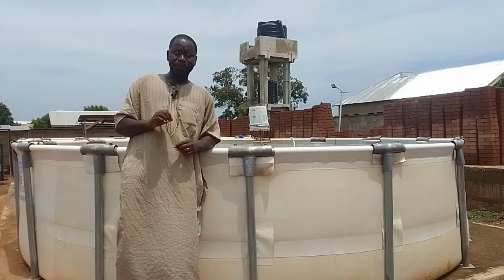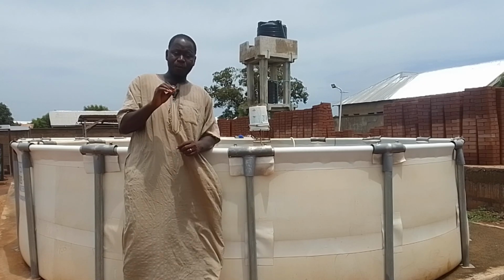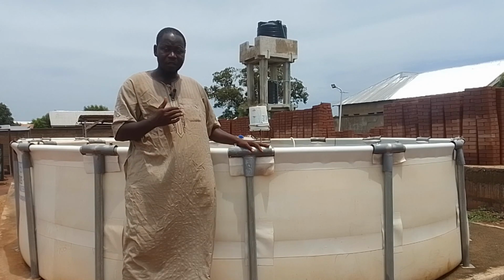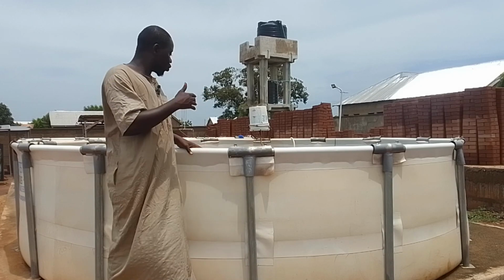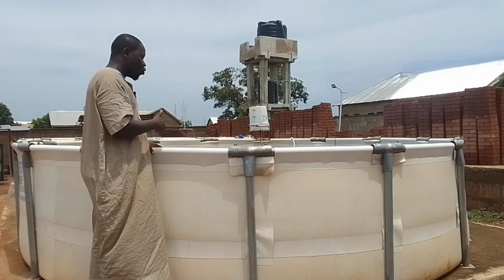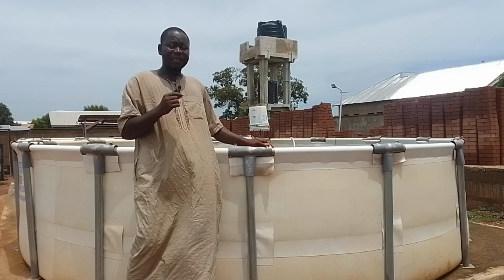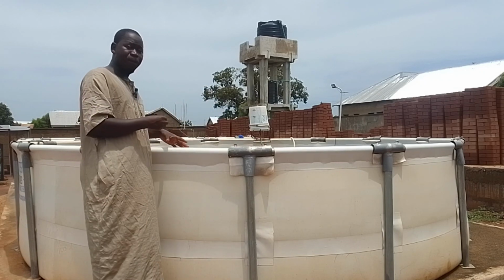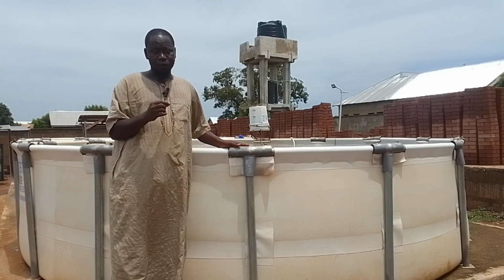That's the natural system. Another method of adding oxygen to your pond is the chemical method. There are chemicals, we have commercial ones, which are introduced into the fish pond. When you realize that the oxygen level of your pond is depleted, such chemicals are added into the fish pond, and therefore increase the oxygen level in the pond.